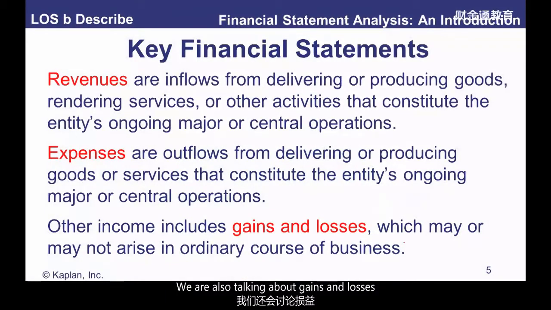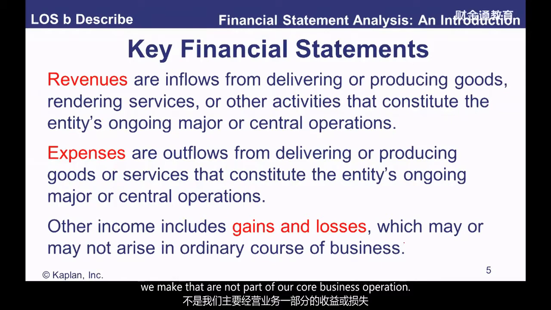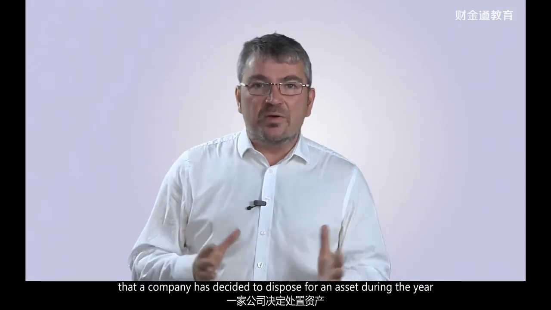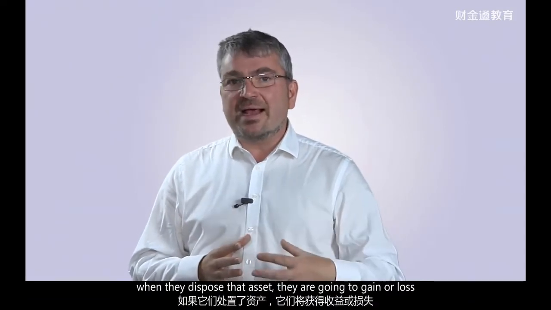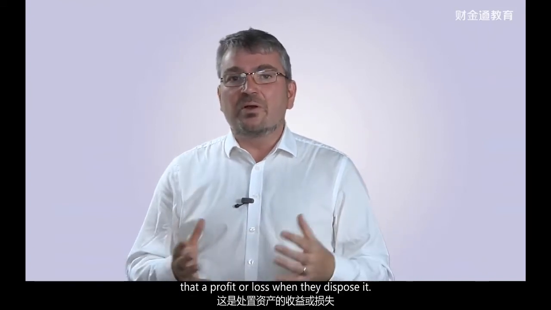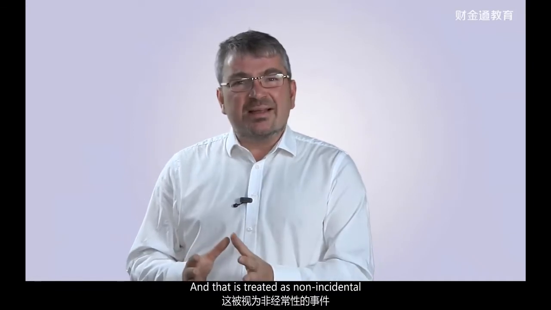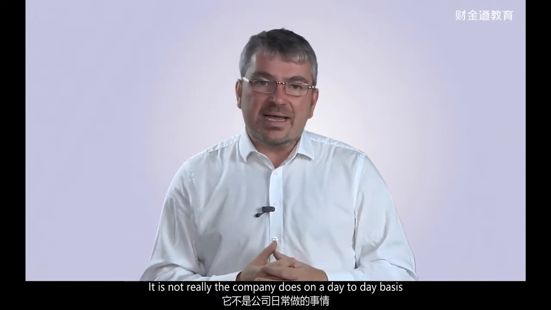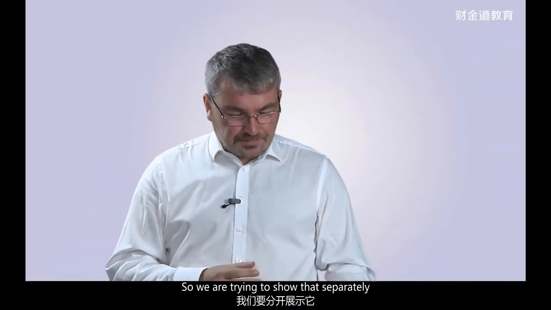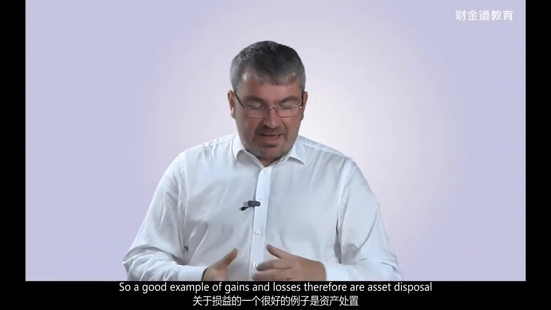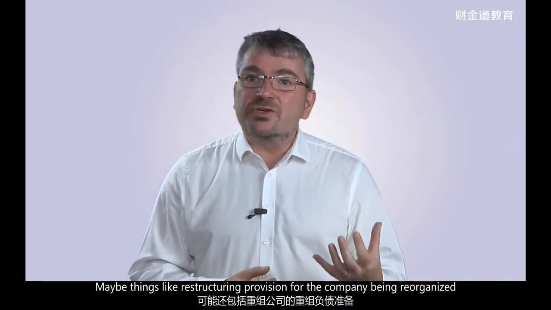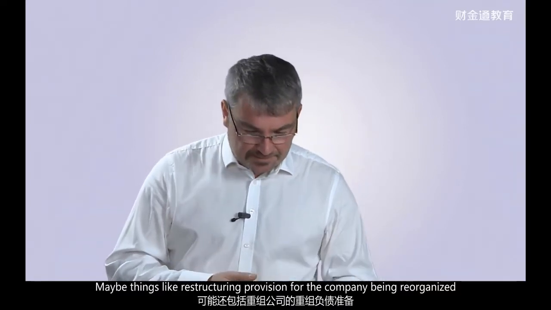Now, we also talk about these gains and losses, and our gains and losses are typically profits or losses that we make that are not part of our core business operations. A good example for that might be that a company has decided to dispose of an asset during the year, and when they dispose of that asset, they're going to make a gain or a loss, a profit or a loss when they dispose of it, and that's treated as non-incidental. Why? It's not part of the core business operations of the company. It's not really what the company does on a day-to-day basis. So we try and show that separately. So good examples of gains and losses, therefore, we've said are asset disposals, early retirement of debt might be another example, and maybe things like restructuring provisions when the company is being reorganized.